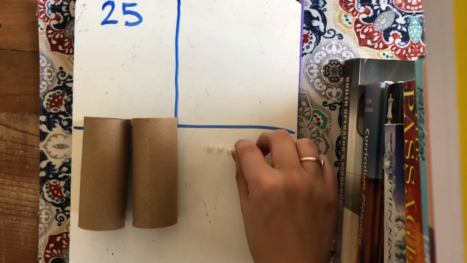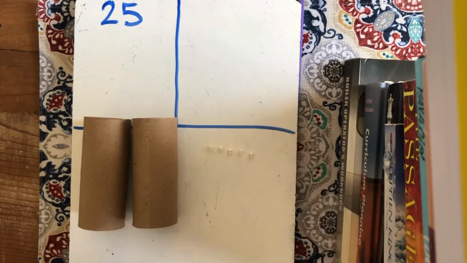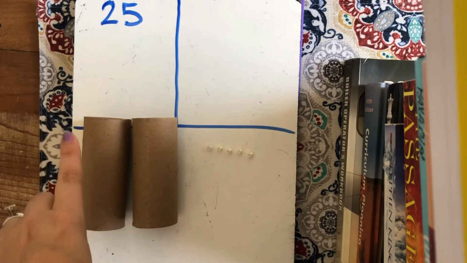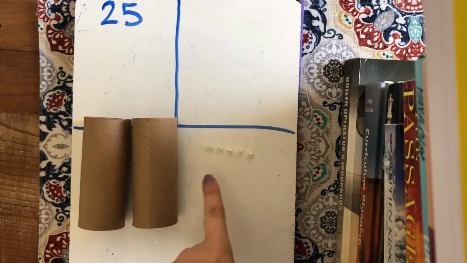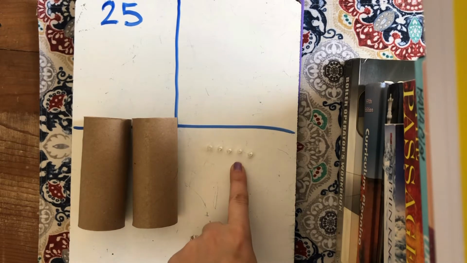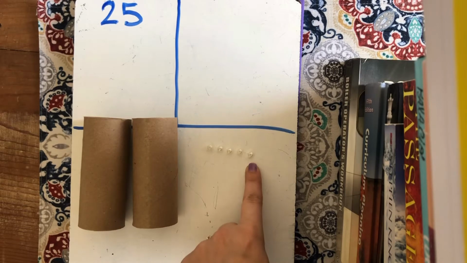So like I was saying before, you can use any resource you have at home to represent your tens and your ones. I'll have to use something besides beads next time, or something with color, because you can barely see those beads right there. But we have the 2 toilet paper rolls, so 10, 20, 21, 22, 23, 24, 25.